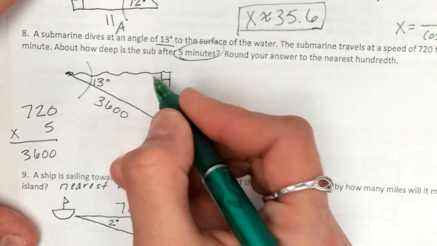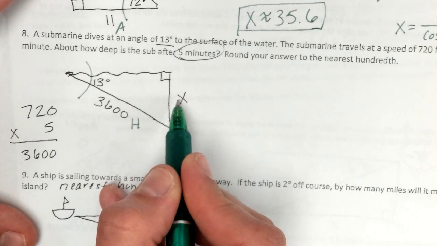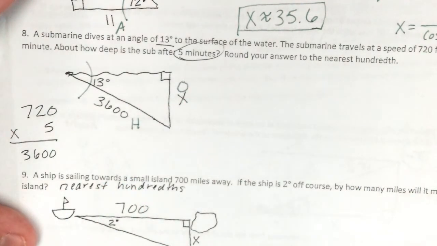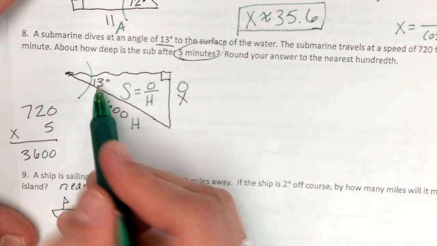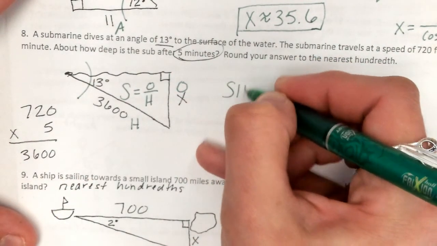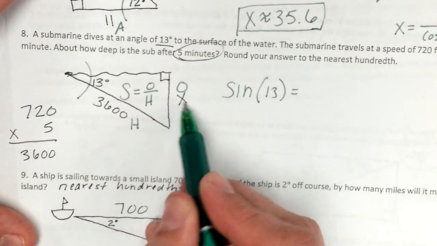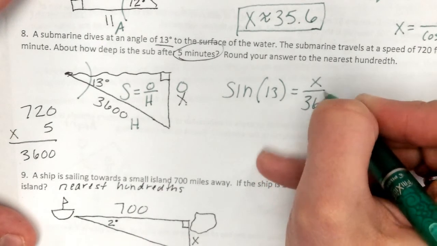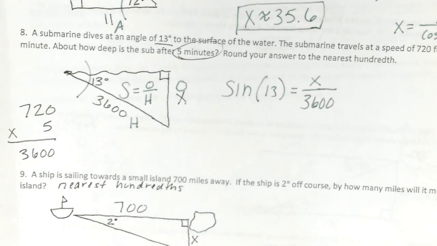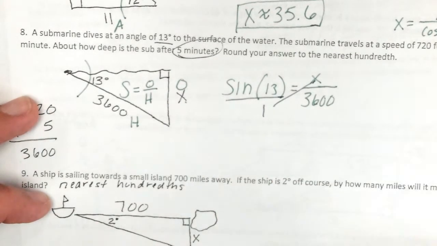Reference angle. I have my hypotenuse. I have to swim to the opposite side of my triangular pond to get that x, so we have O and H. This will be our sine. We have our angle measurement, so we're just going to set up sine of that 13 degrees is equal to opposite over hypotenuse, x over 3,600. When your x is in the numerator, you're just going to multiply. Okay? Again, looking at it from a proportional standpoint, this is just going to give you that x.